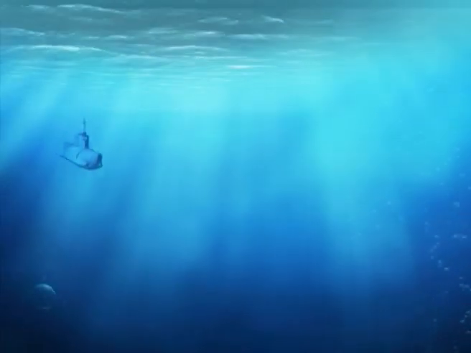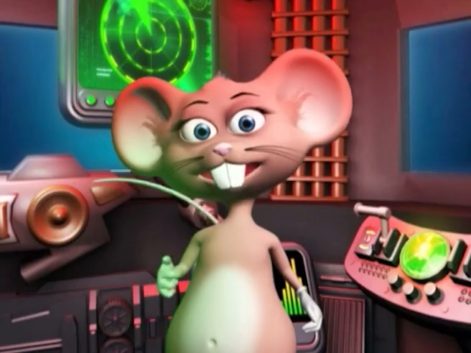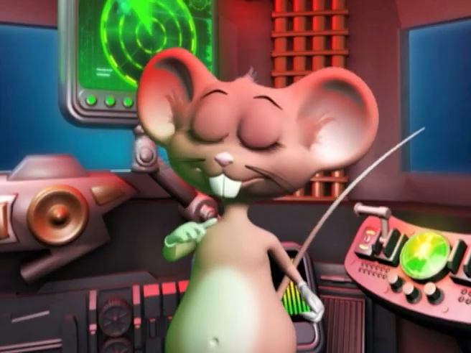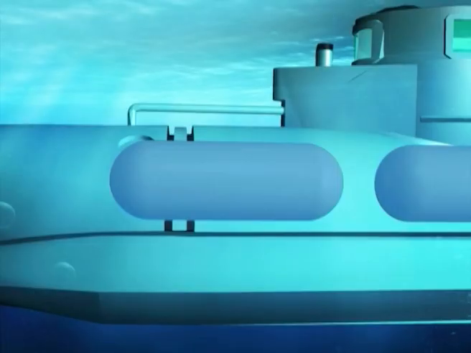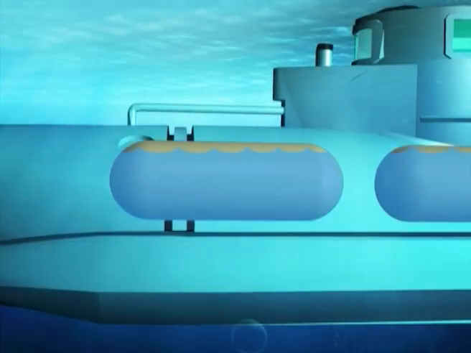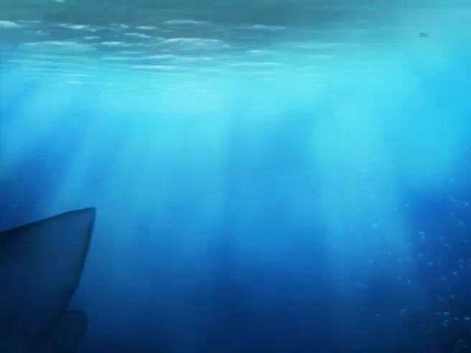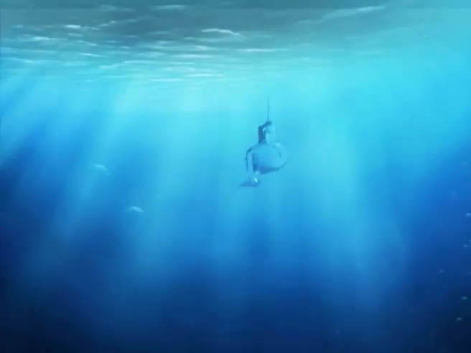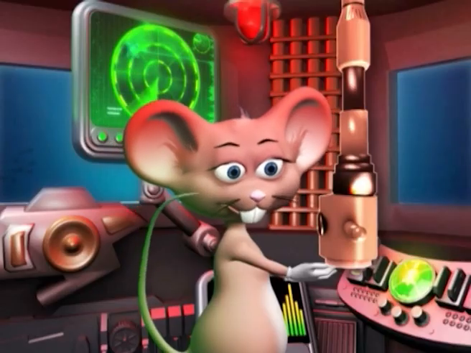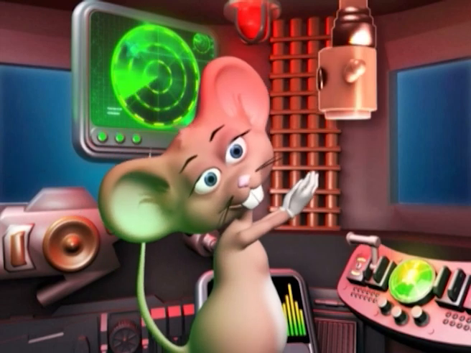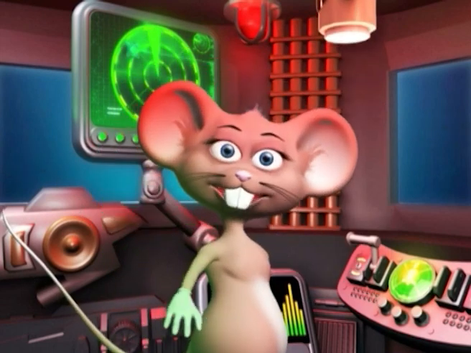This makes the submarine heavy and it sinks. When the submarine has to resurface, the water is pumped out of the ballast tanks and compressed air is forced in. Once the tanks are filled with air, the submarine becomes light again and begins to float. Let's go up, up, up, like a periscope. Back to dry land, kids.